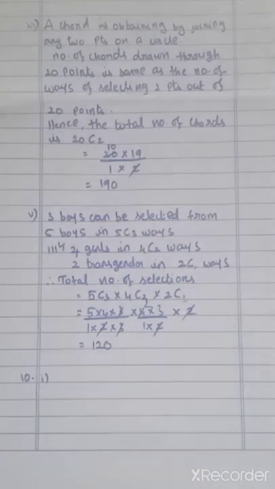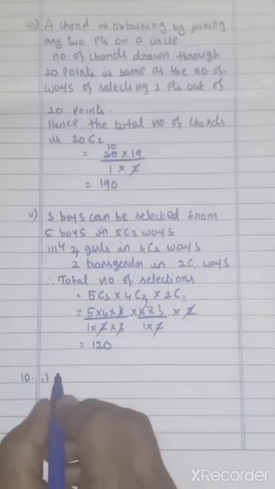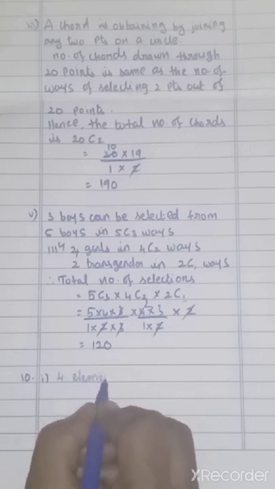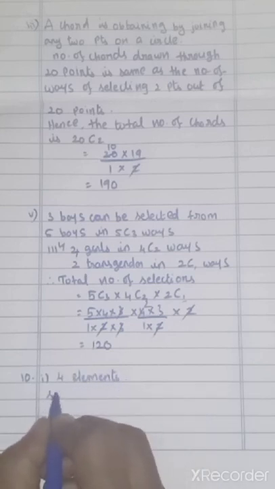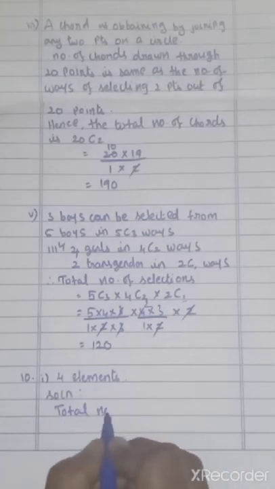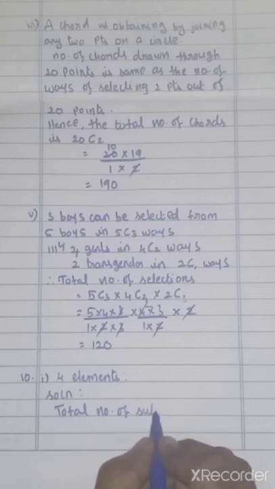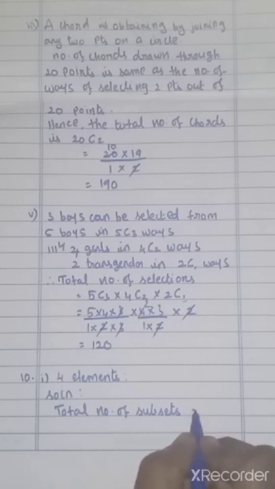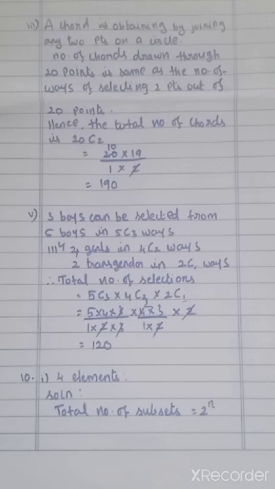What is the first subdivision? 4 elements, correct? So solution: total number of subsets is equal to 2 power n, as given in the book. So we can directly write 2 power n. And what is the answer? 2 power n value is 4 here. 2 power 4. So 2 power 4 is 16.